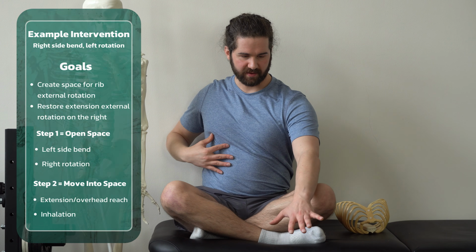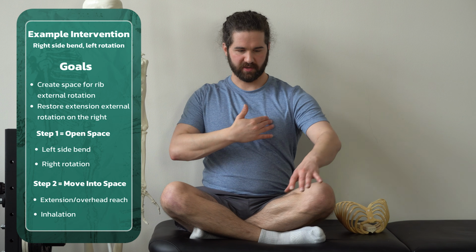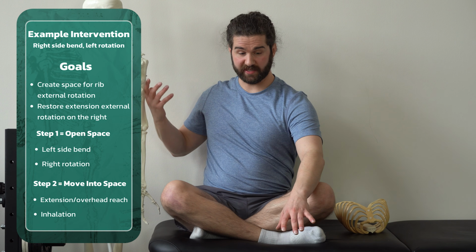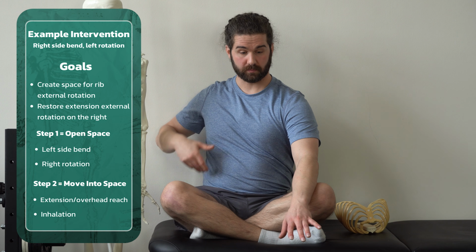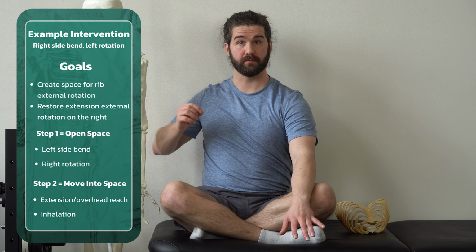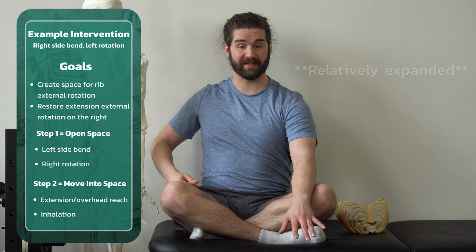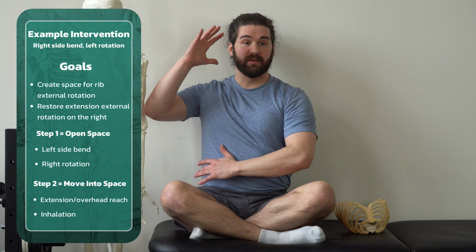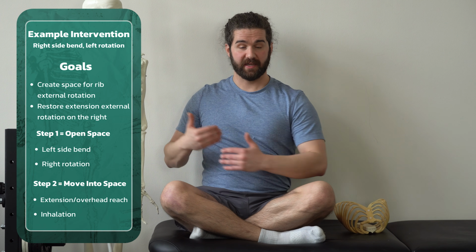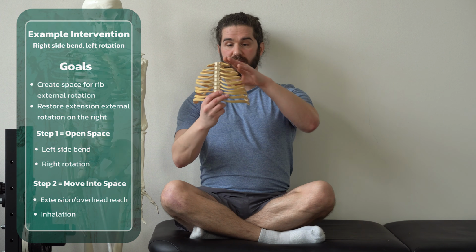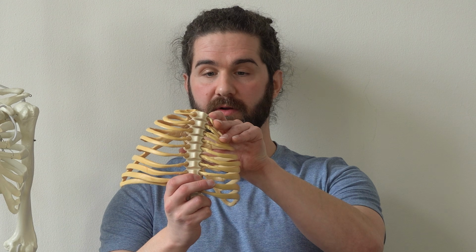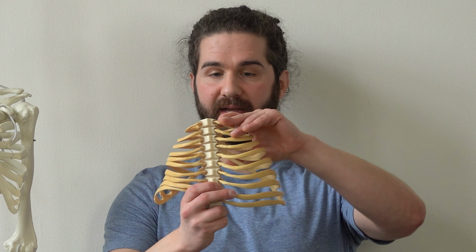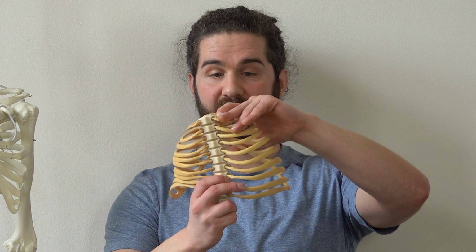In this case, I'm going to reach down and forward on that left side, bringing the left shoulder down, rotating the rib cage back to the right. Now, with that right side relatively compressed, I can take my breath in and extend. And now I can have ribs coming up because I've opened up that space. So let's look at this. I rotate to the right and allow that right side to come up. Now I've created space. Now I can move into that space, okay?